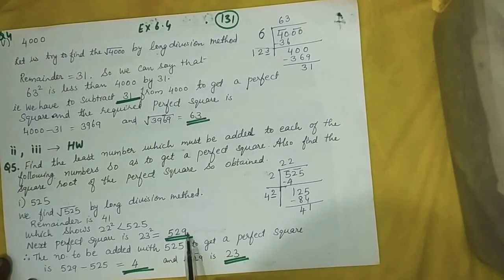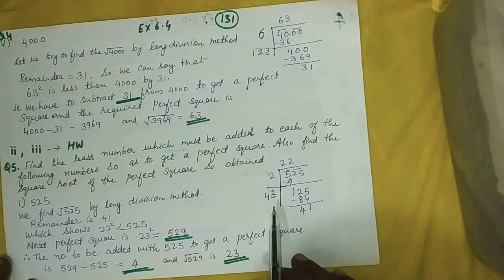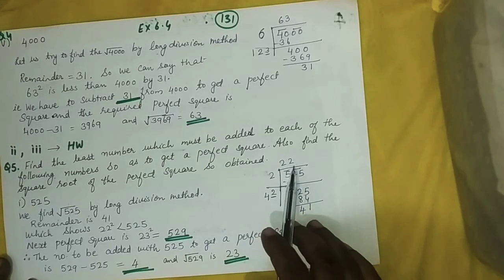23 square is 529. Now we have to find out which number to be added. So you take the difference of 23 square and 22 square. The difference of them is 4. That means if we add 4, we will get a square number, and the square root of that number is 23.